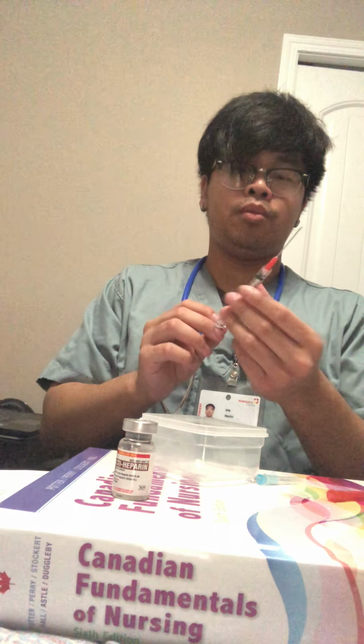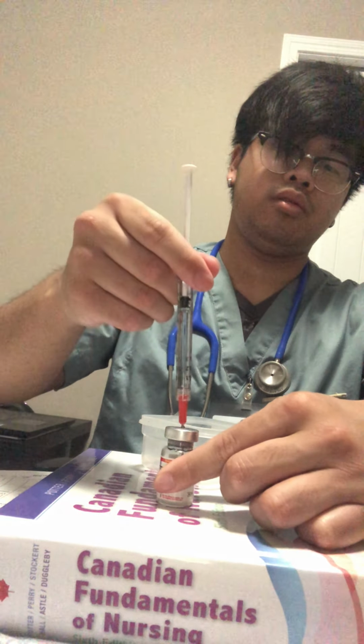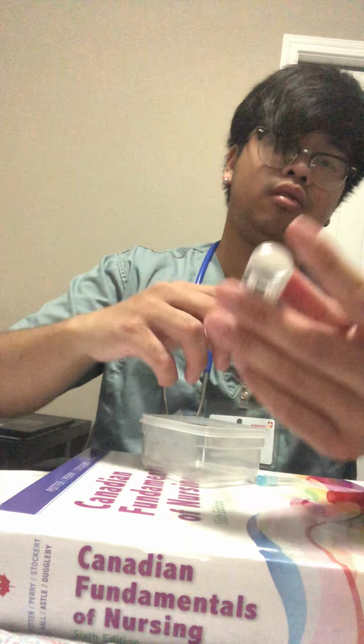I'm going to draw up 1 ml of air, making sure I'm not touching the plunger so I don't contaminate it, and inject it into the vial. Put this upside down.